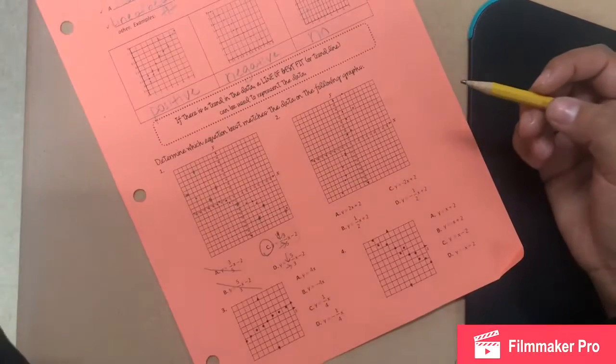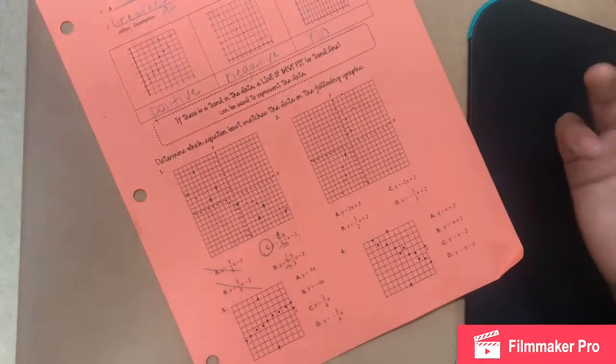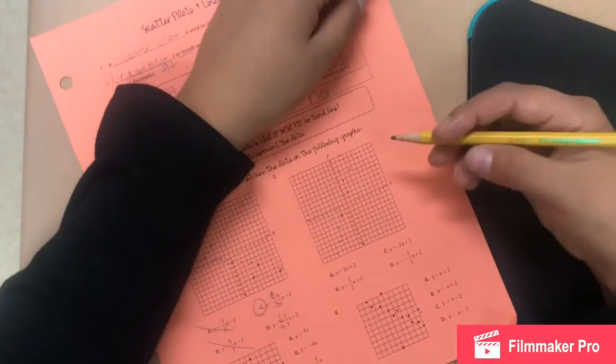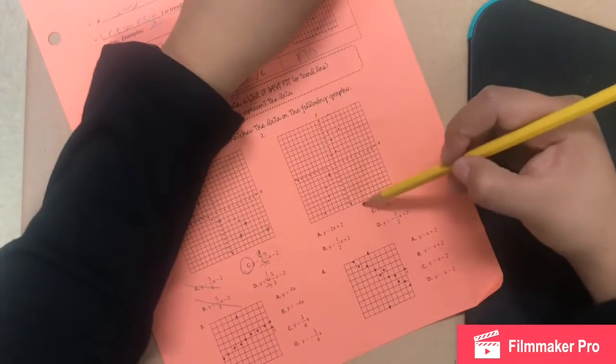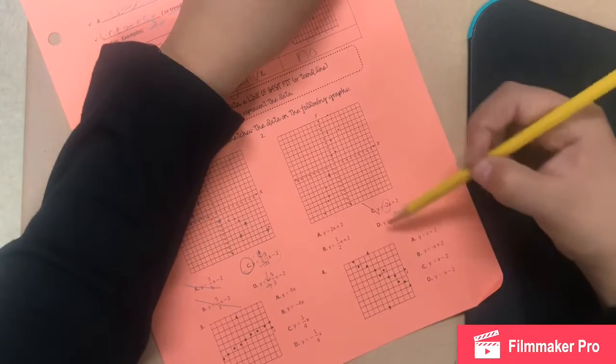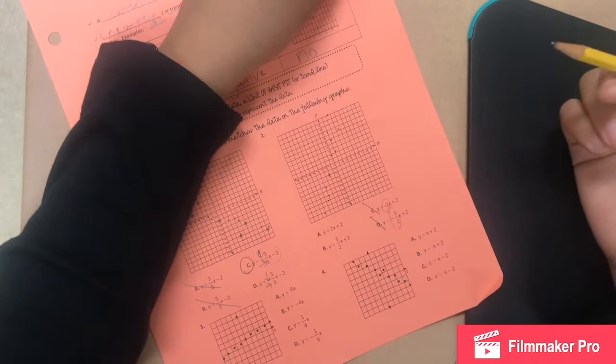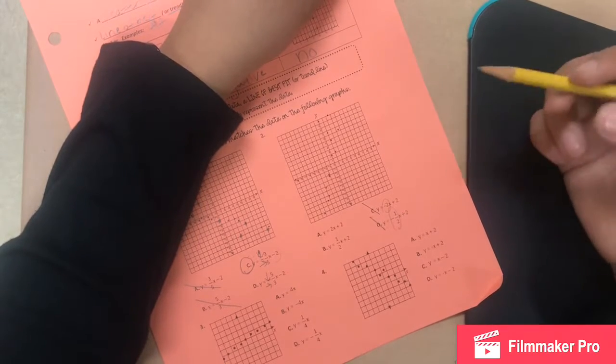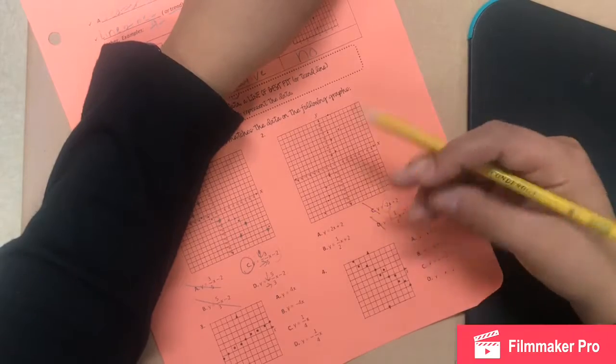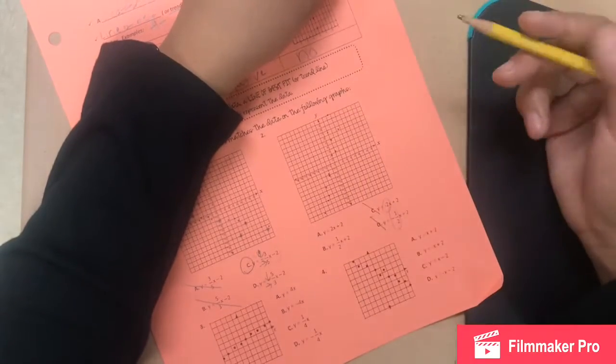Let's do the same thing for number 2. So first, let's do process of elimination. Is it a positive slope or a negative slope? Well, since this is going in a positive direction, it's going upward, it's a positive slope. So I can eliminate C because that's -2, and I can eliminate D because that's -1/2. So now we're going to see which graph is closer to the points already graphed there.